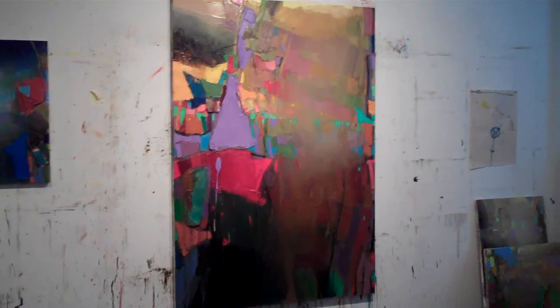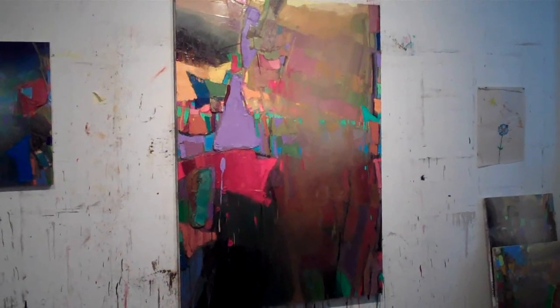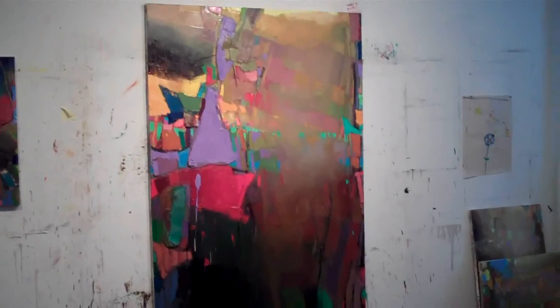This is one of the large vertical paintings. It's about 7 feet tall. And again, art historically speaking, the vertical referring more to the human presence, to the figure, as opposed to the horizontal format referring to the landscape. But this certainly has numerous landscape elements.